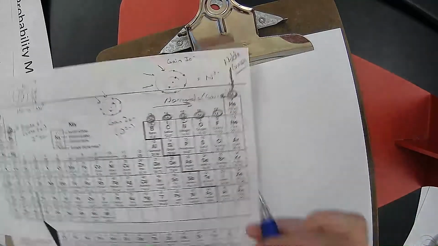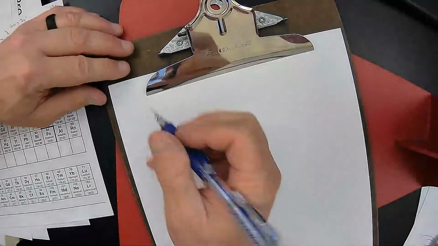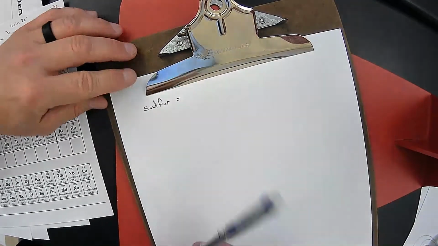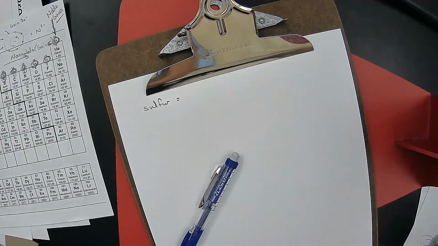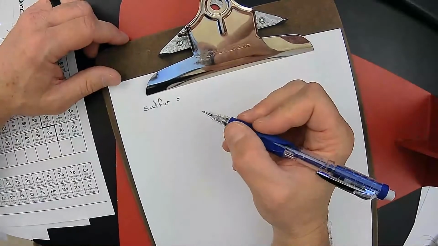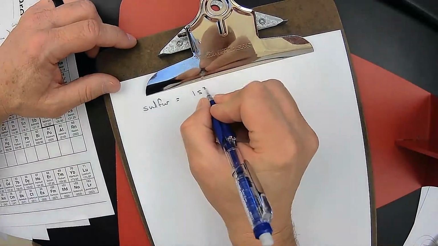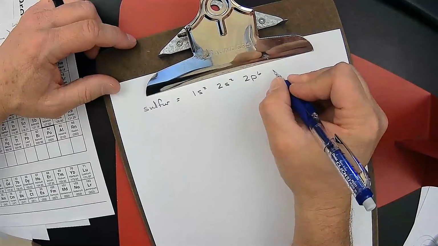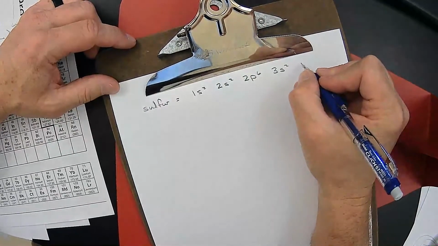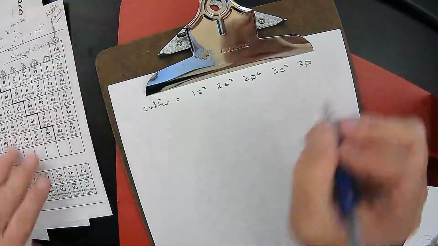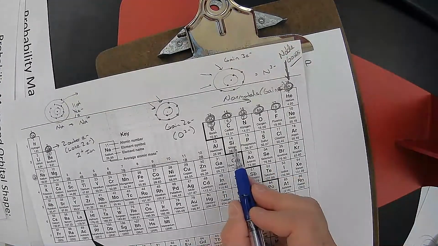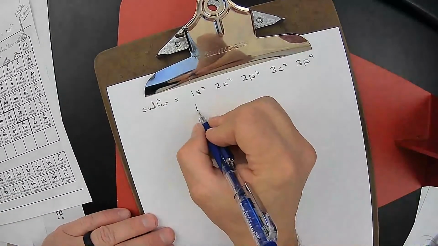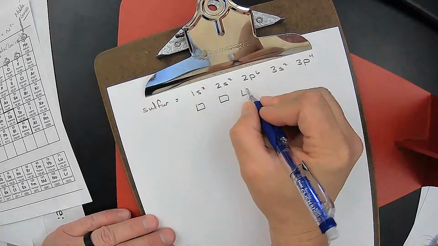The next element we're going to look at is sulfur. Sulfur we are writing as 1s2, 2s2, 2p6, 3s2, 3p, and when you look at the 3p, it's 1, 2, 3, 4. It's the fourth one over in the 3p subshell.